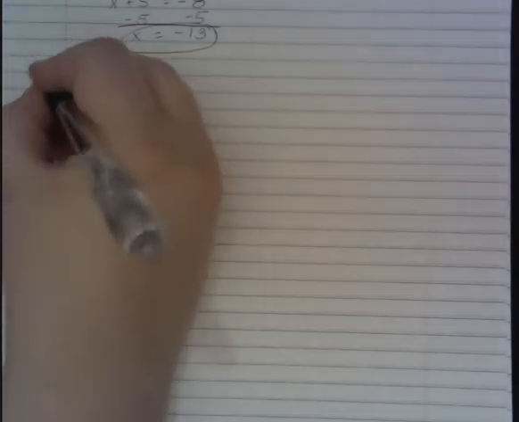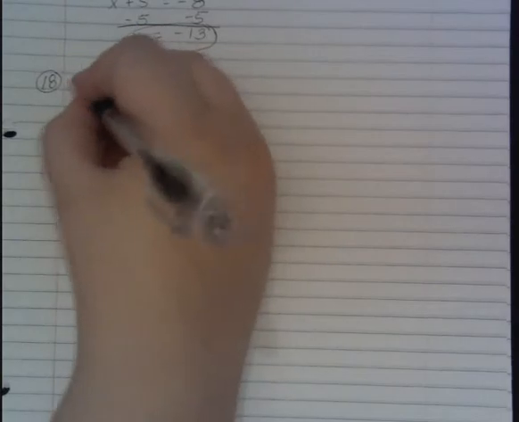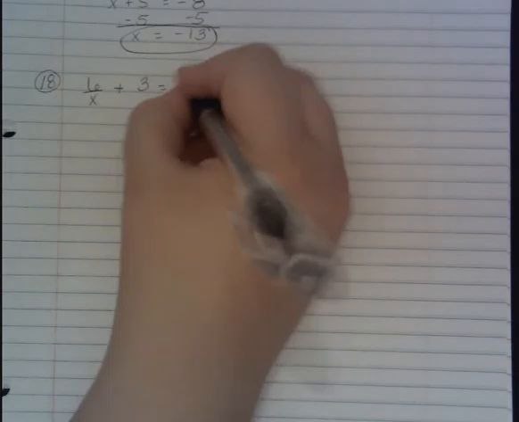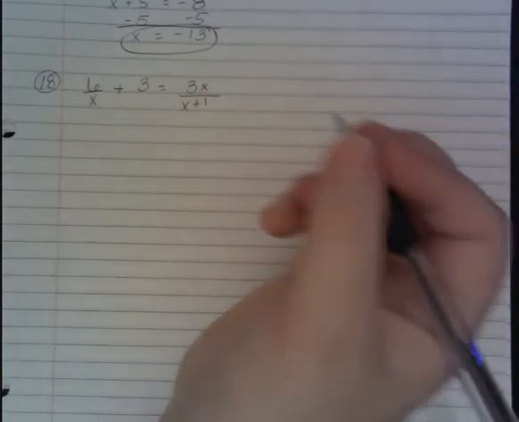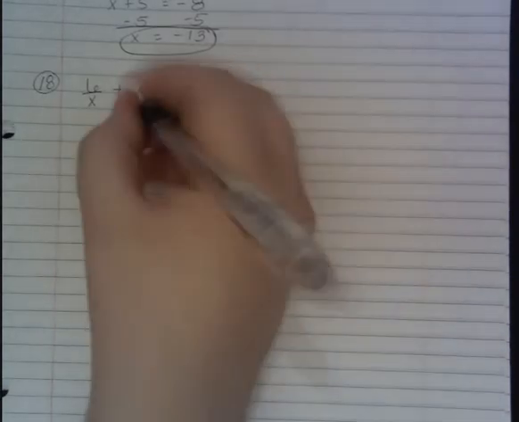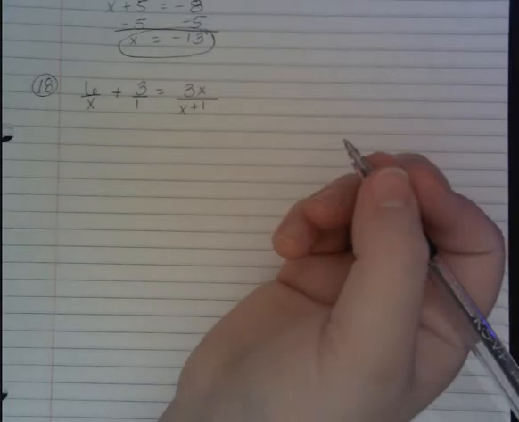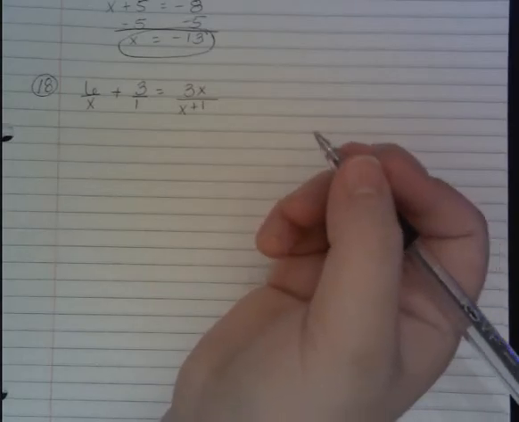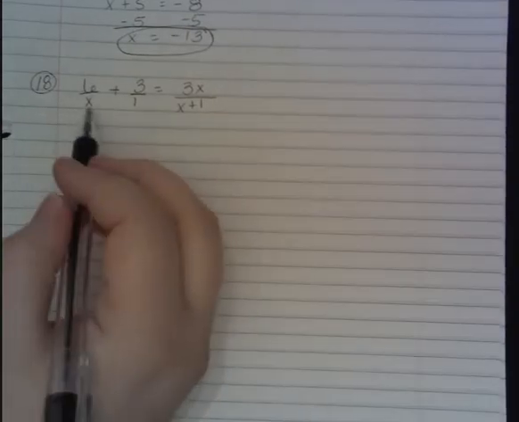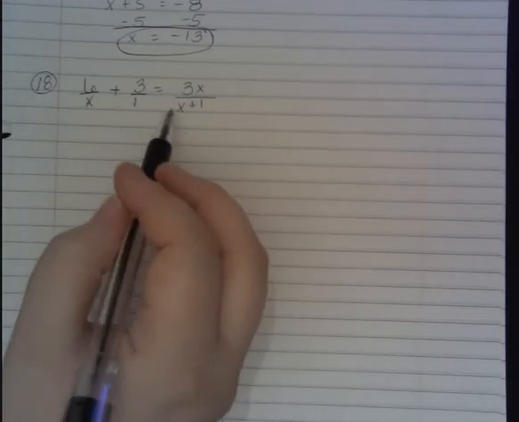Problem 18. I've got 6 over x plus 3 equals 3x over x plus 1. Well, the very first thing that I'm going to have you do is put that 3 over 1. It's easier for my visual learners to see where the numerators and denominators are. Then I'm going to look at what all of my denominators are. I have an x and I have an x plus 1.